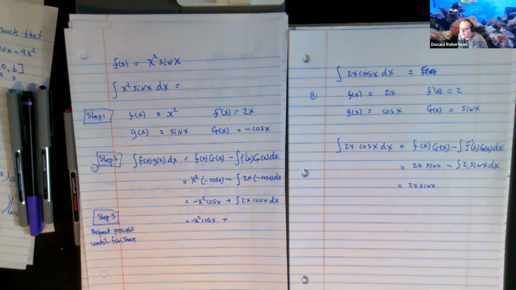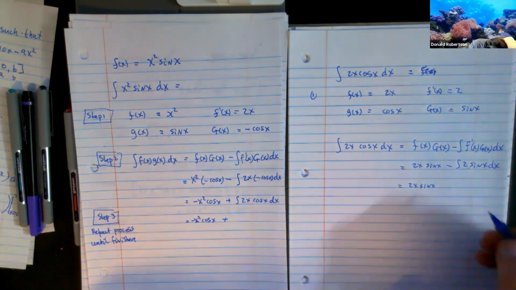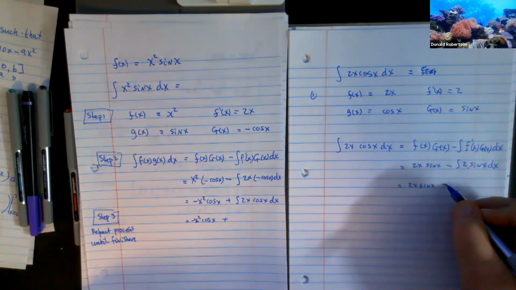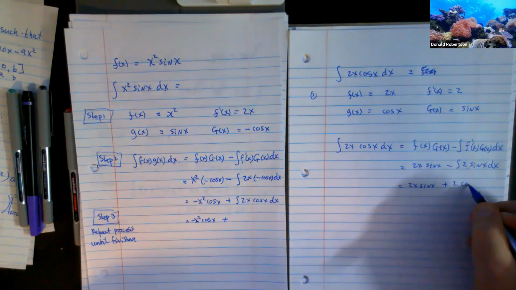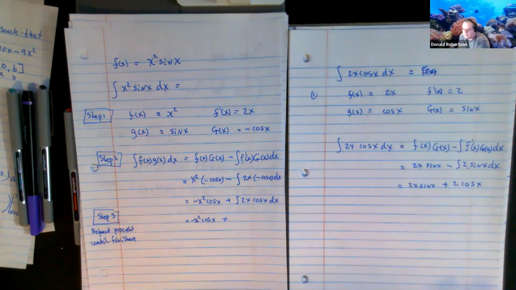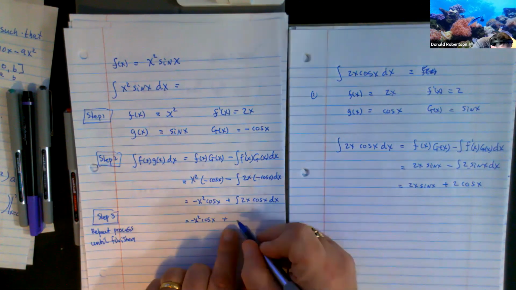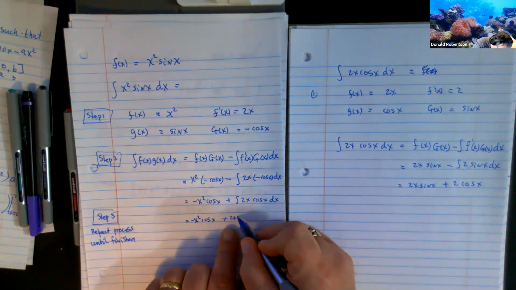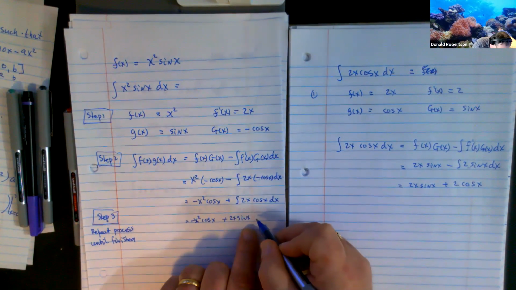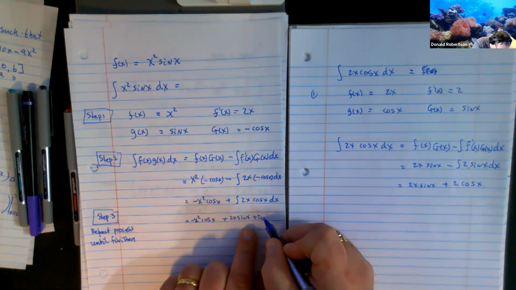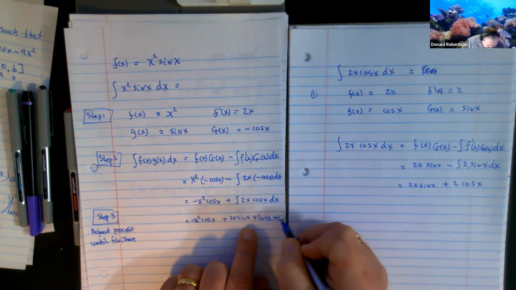Antiderivative of 2 sine x, isn't that negative 2 cosine x's? Right, antiderivative of 2 sine x is negative 2 cosine x's. Bring that negative into play and you now have positive 2 cosine x's. And go over here and you write 2x sine x plus 2 cosine x's plus a c, and the question's over.